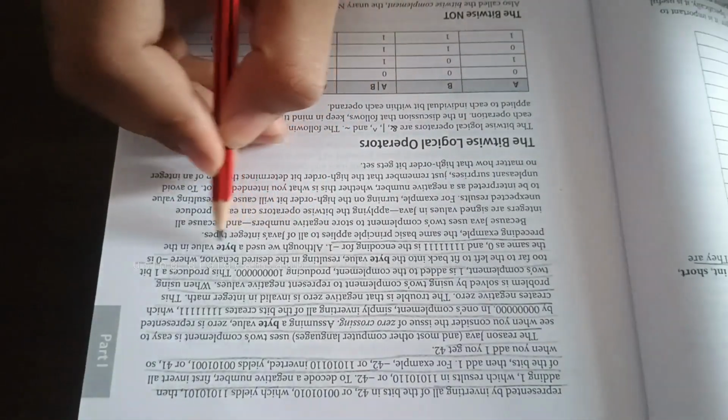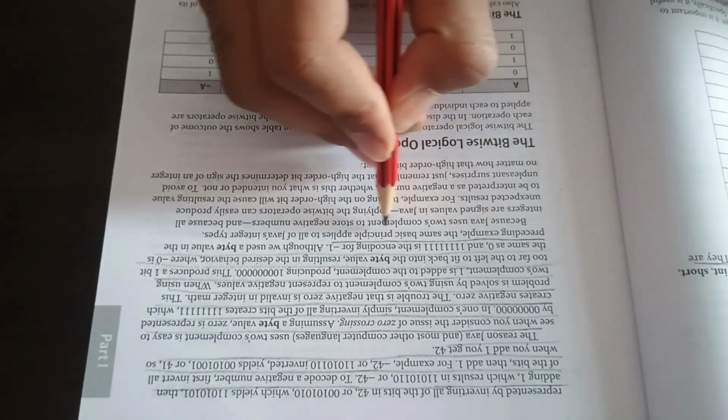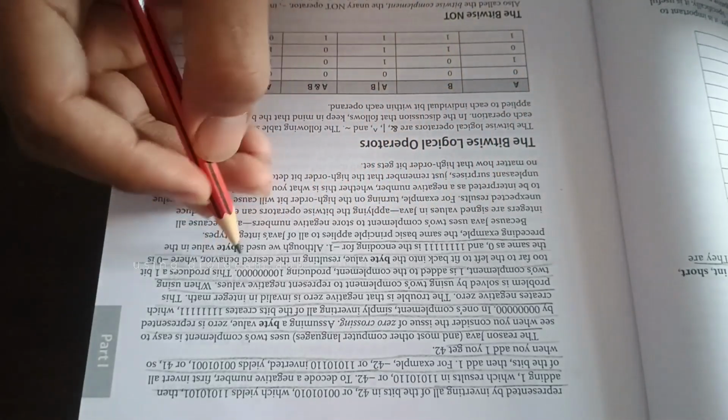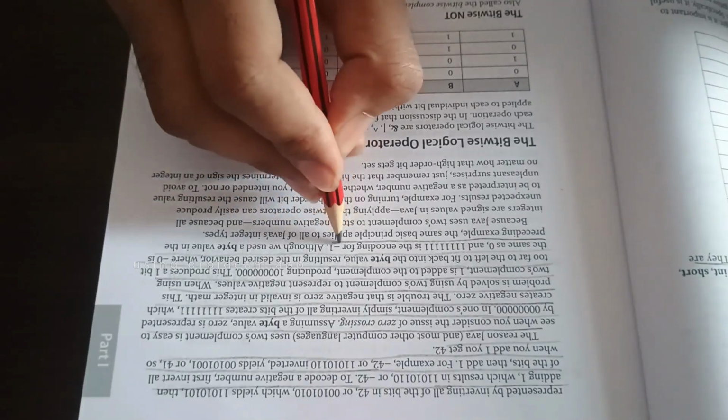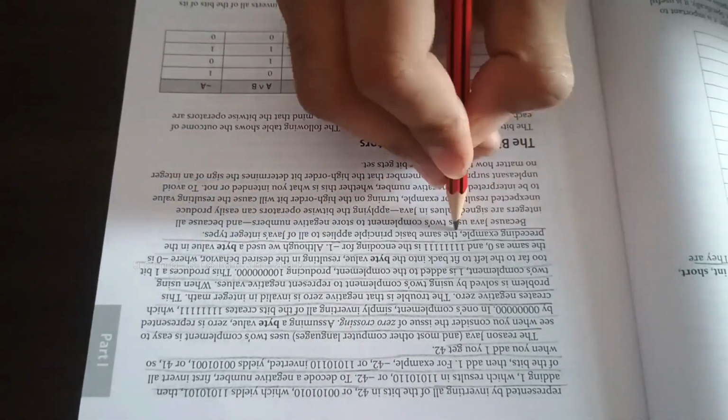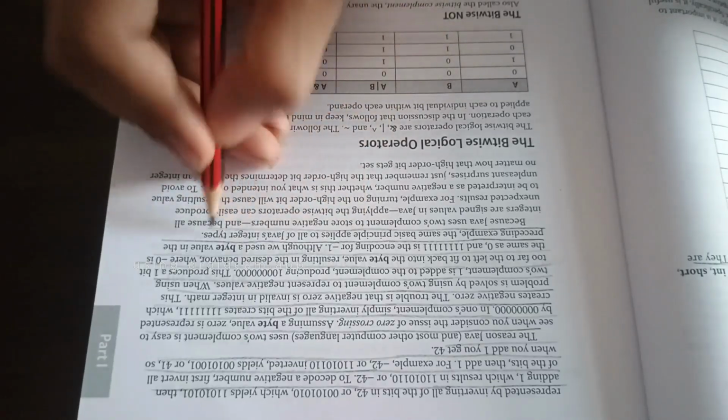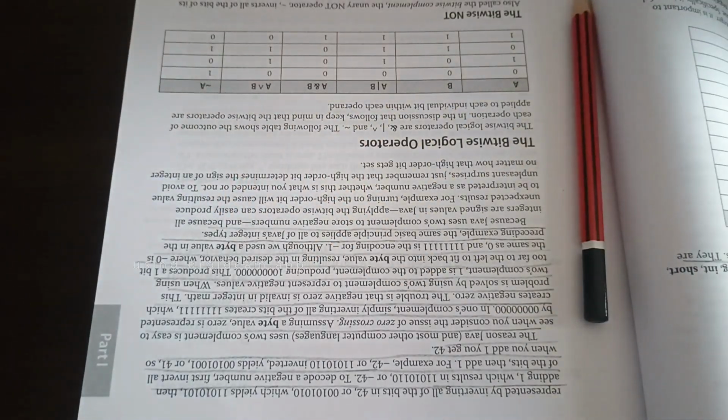Although we used a byte value in the preceding example, the same basic example applies to all of the integer types. Because Java uses 2's complement to store negative numbers, and because all integers are signed values in Java, applying the bitwise operators can easily produce unexpected results.